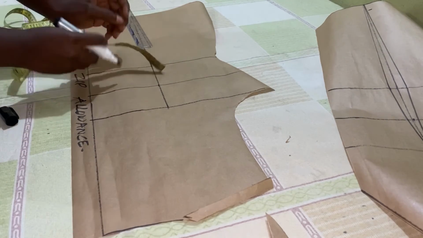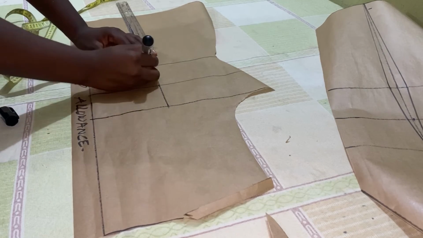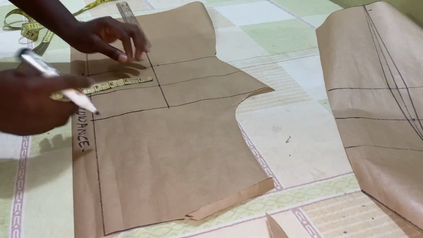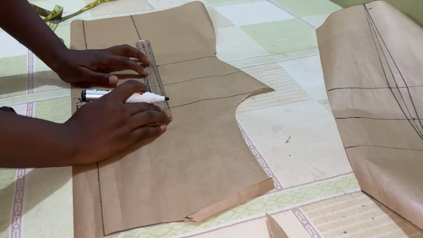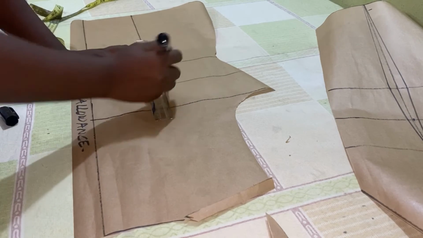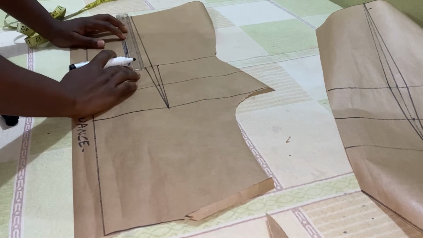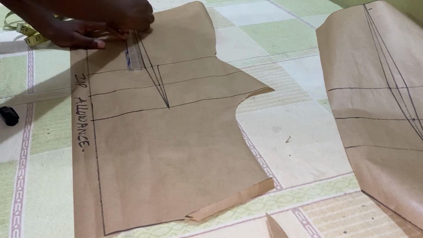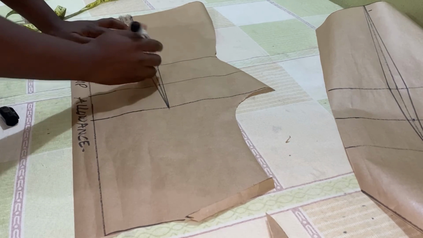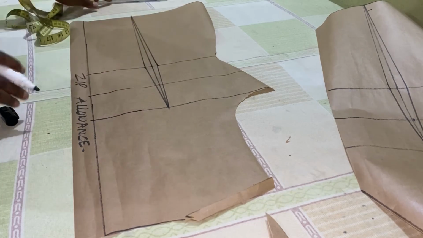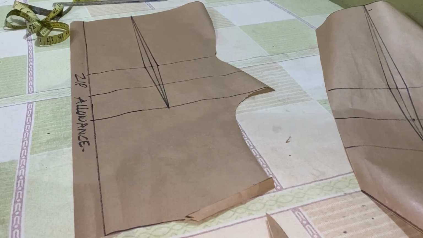Then on the waistline still, take your 0.5. It's basically the same thing we did at the front. Connect them to the 0.5. And that's all.